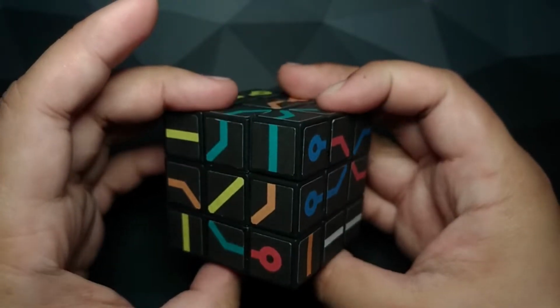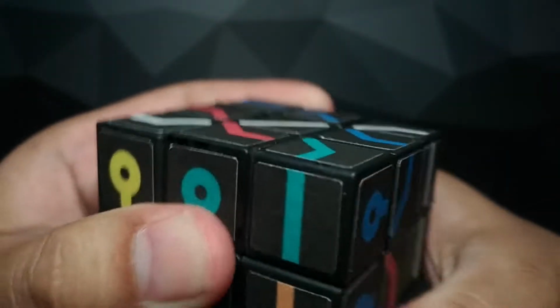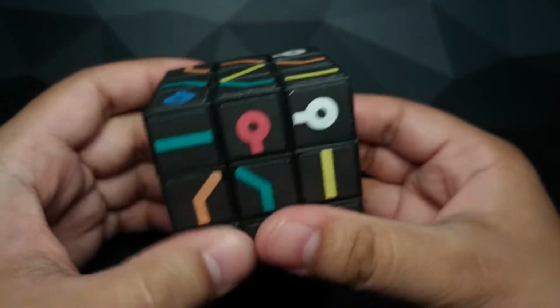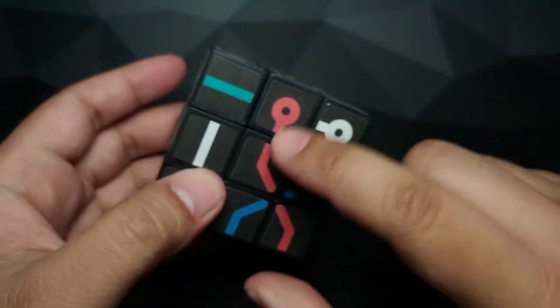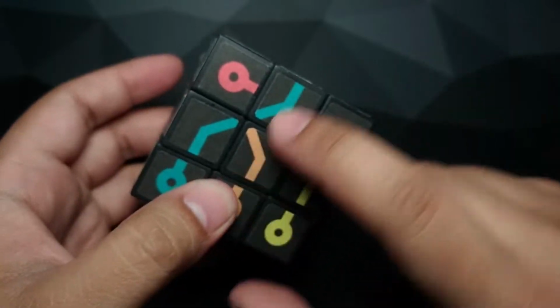So let's fix that. So the edges are now placed correctly. As you can see, the lines now match one another.